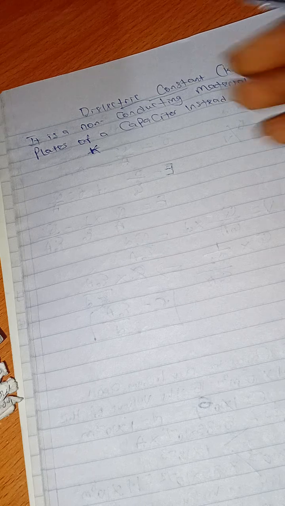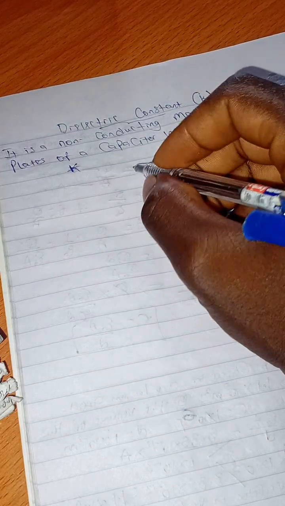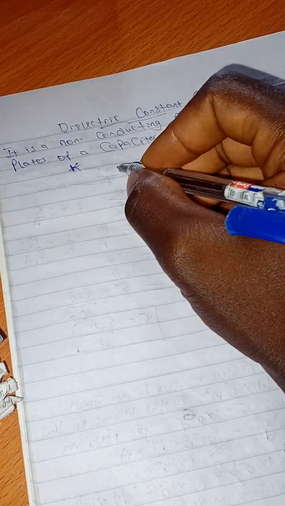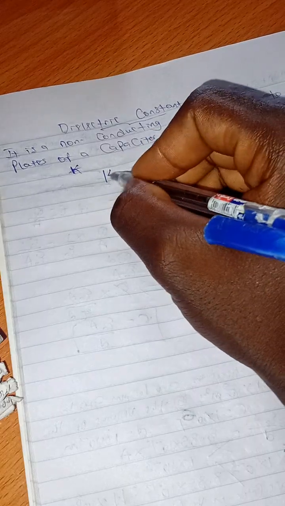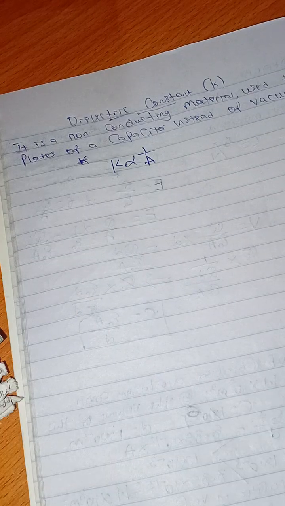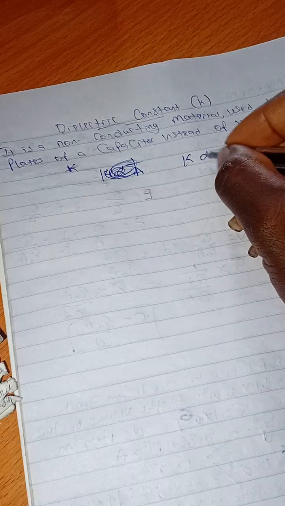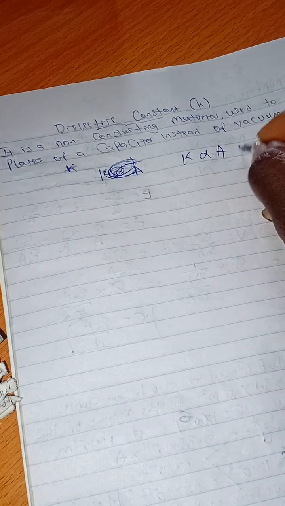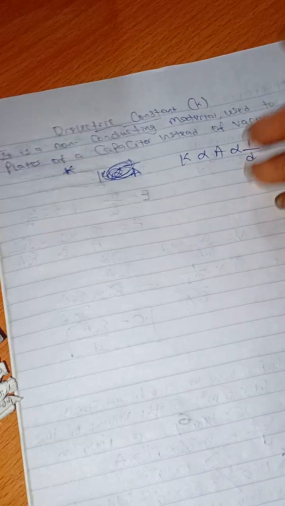So now we are moving to dielectric constant. Dielectric constant is inversely proportional to area. No, I'm sorry. K is directly proportional to area, but inversely proportional to distance. Are we together? Please take note of that.